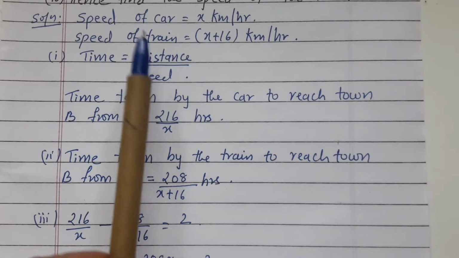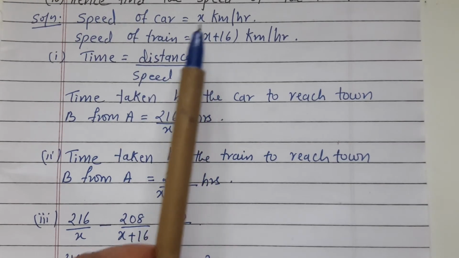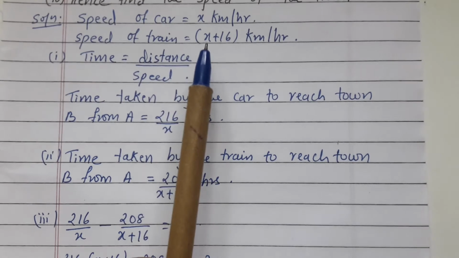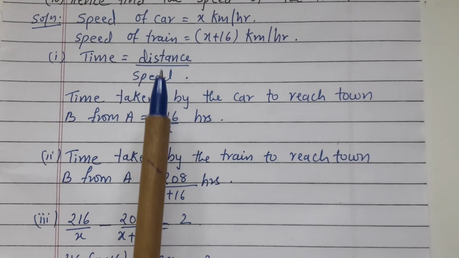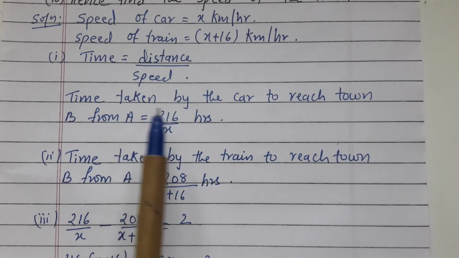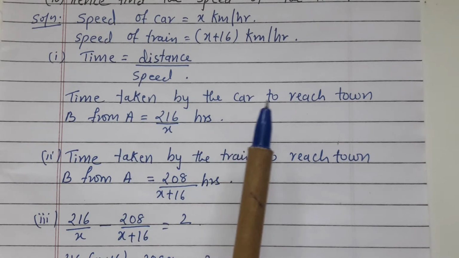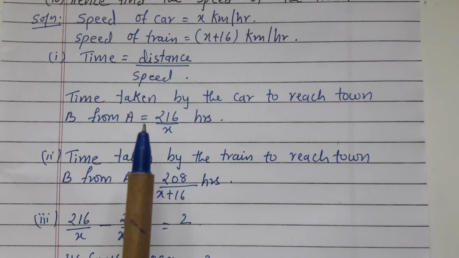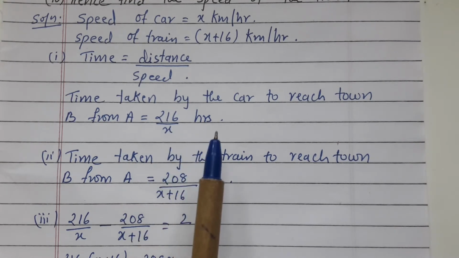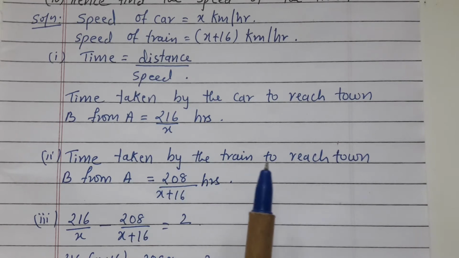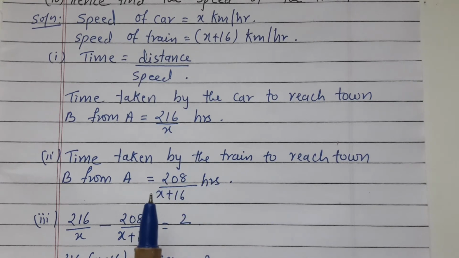Let the speed of the car be x km per hour, and the speed of the train x plus 16 km per hour. Time taken is distance upon speed. Time taken for the car to reach town B from A is equal to 216 upon x hours. Time taken by the train to reach town B from A is 208 upon x plus 16 hours.